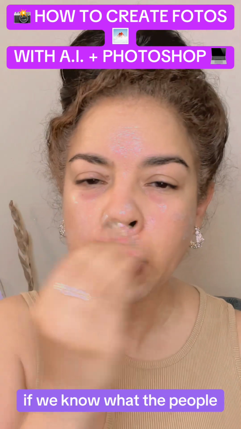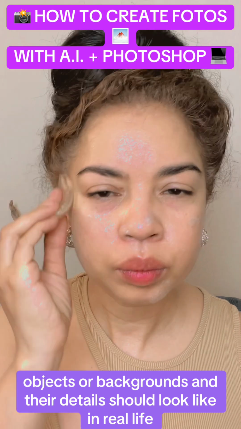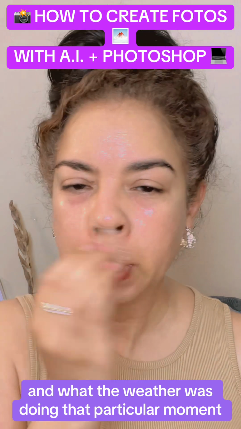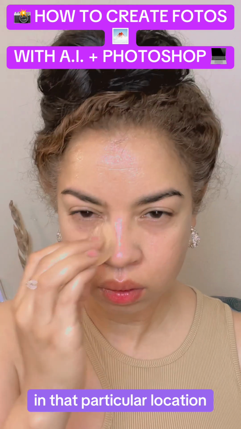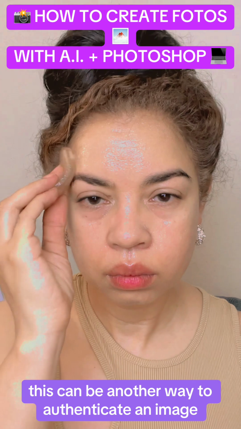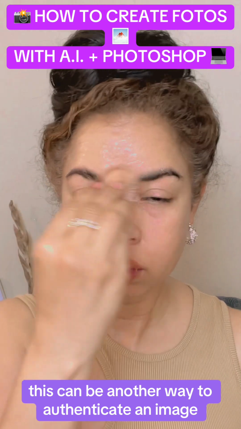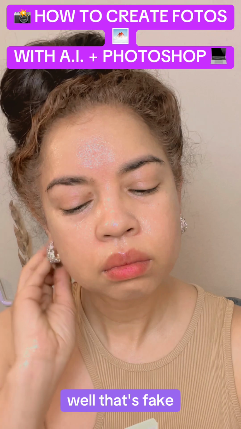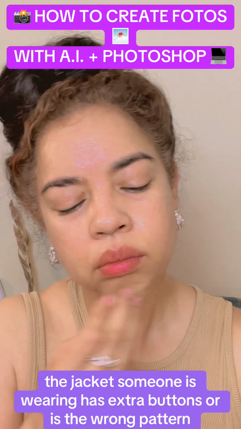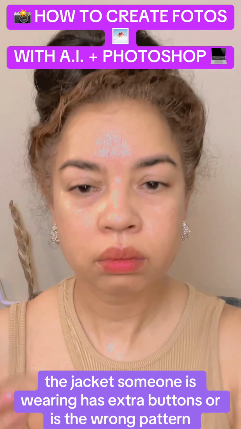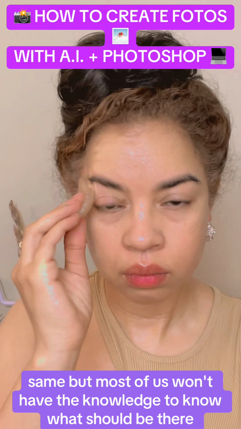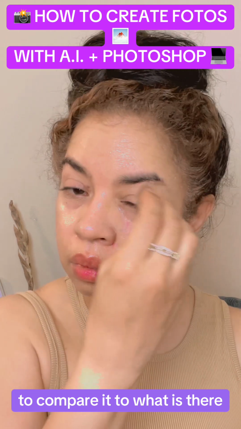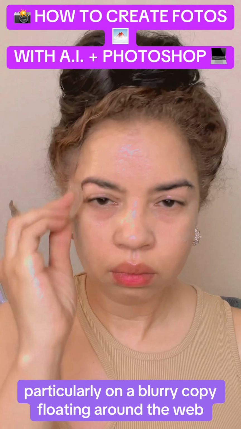If we know what the people, objects, or backgrounds and their details should look like in real life, and what the weather was doing at that particular moment in that particular location, this can be another way to authenticate an image. The image shows a sunny sky, for example, when it was raining. Well, that's fake. The jacket someone is wearing has extra buttons or is the wrong pattern. Same. But most of us won't have the knowledge to know what should be there to compare it to what is there, particularly on a blurry copy floating around the web.